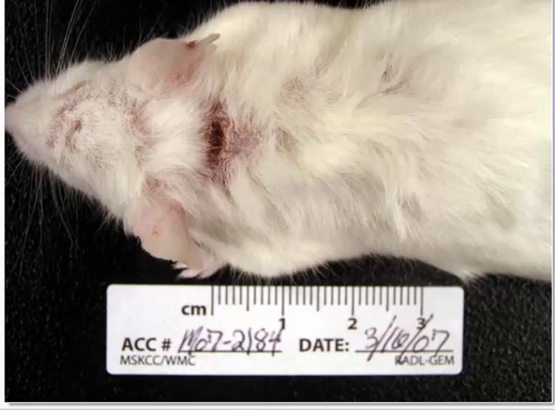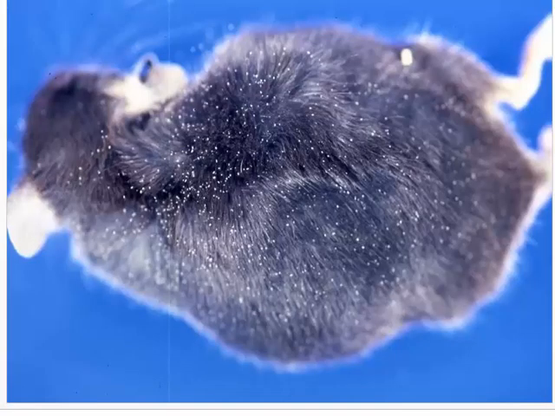They also do get notoedres in and around the ears. So, just a couple things on mites. And while you're looking at that, you can also see mites on immune deficient animals as well, just not as commonly.